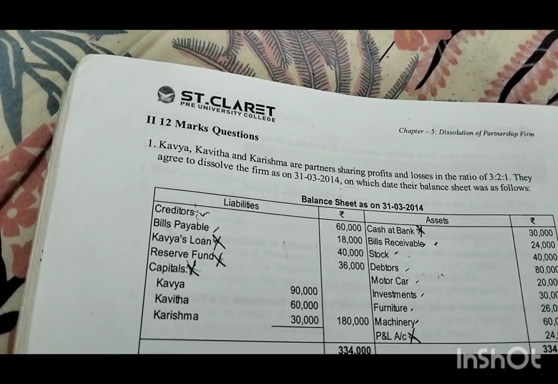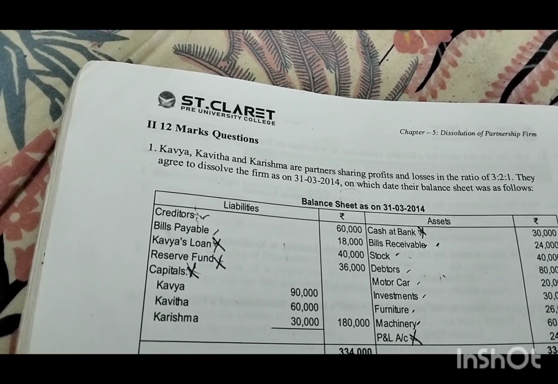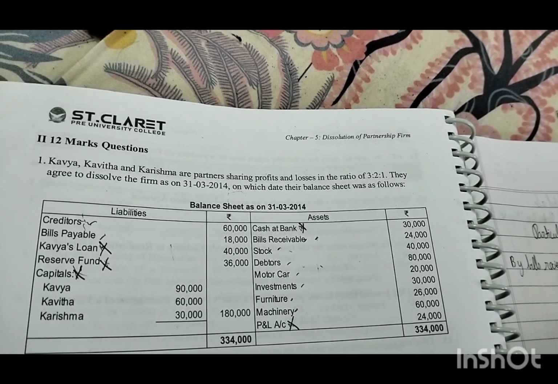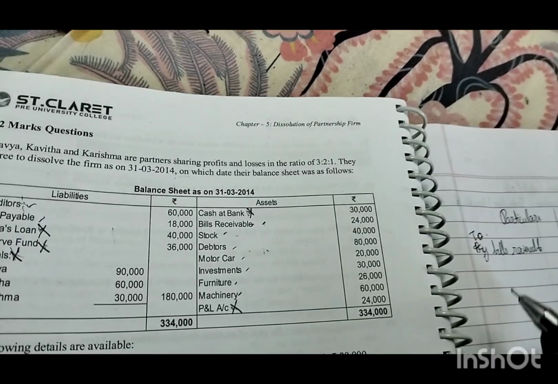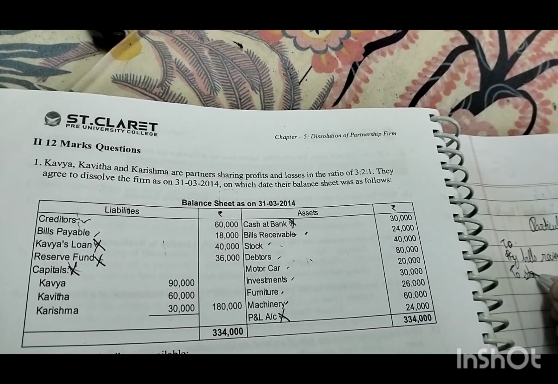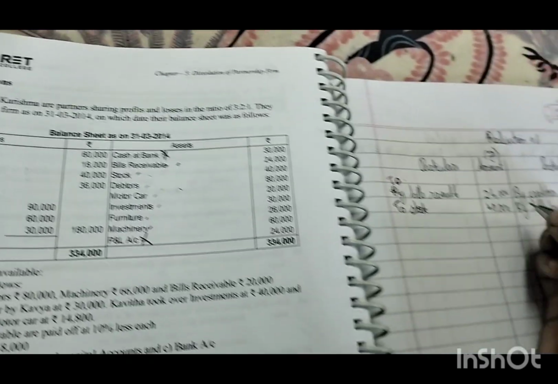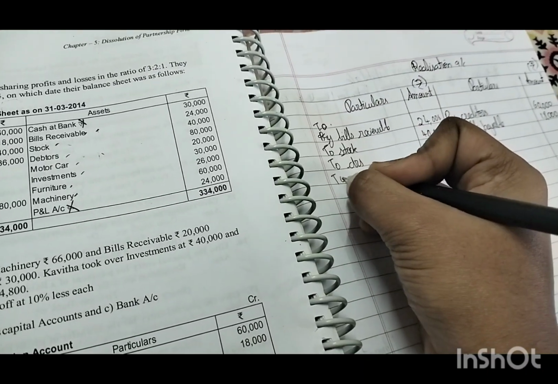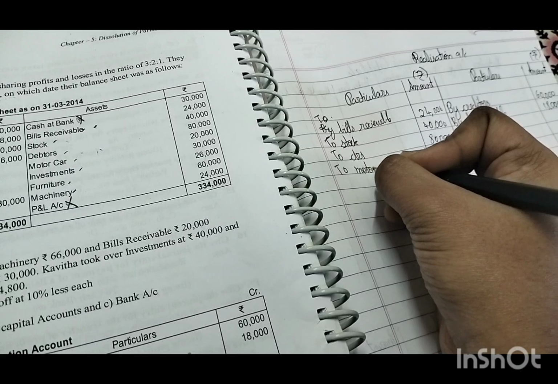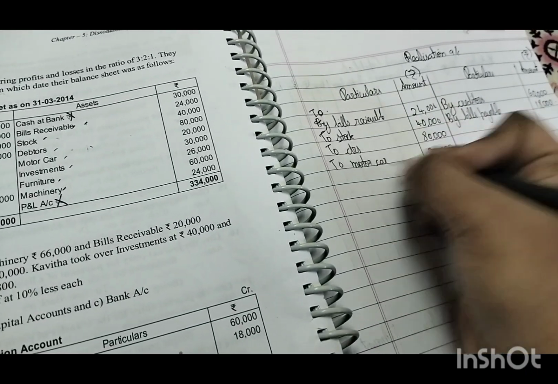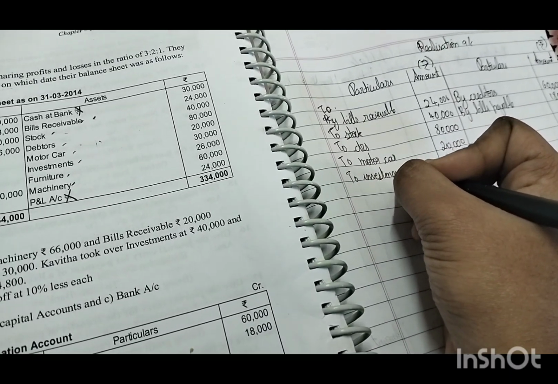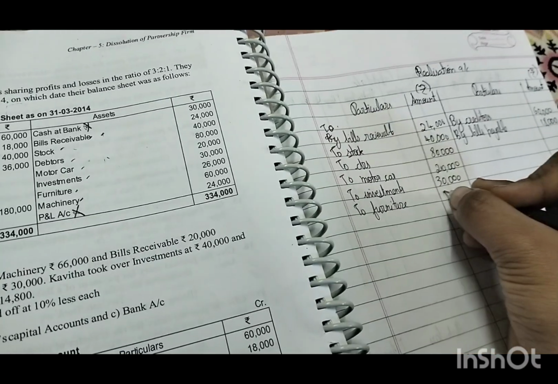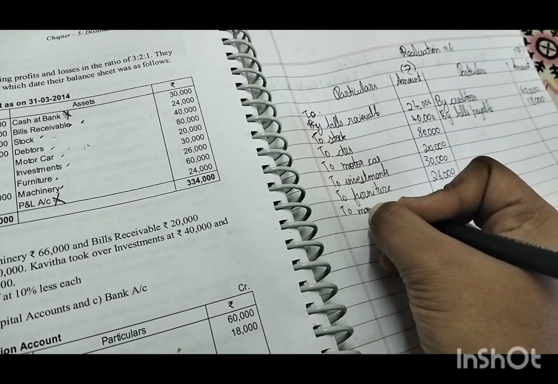To bills receivable 24,000. Not by, I'm really sorry, it's to. To bills receivable, to stock is 40,000, to debtors 80,000, to motor car is 20,000, to investments 30,000, to furniture 26,000, to machinery is 60,000.